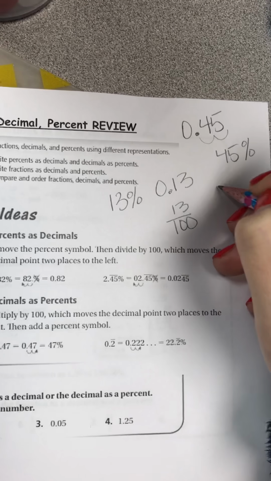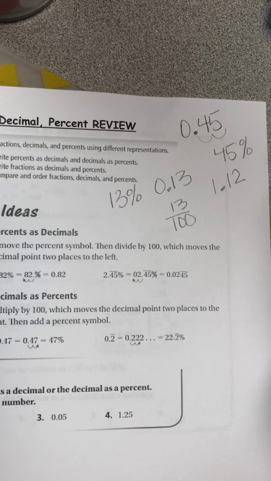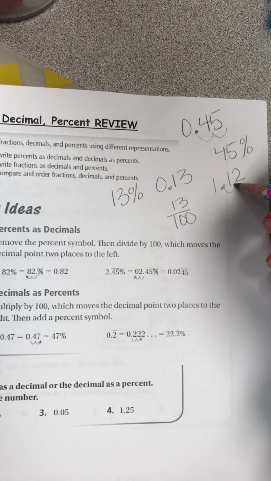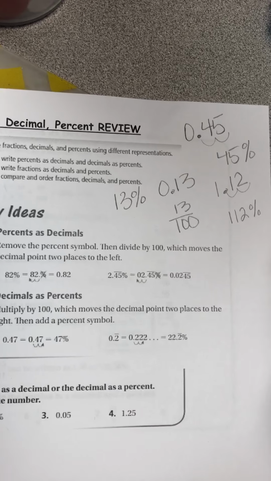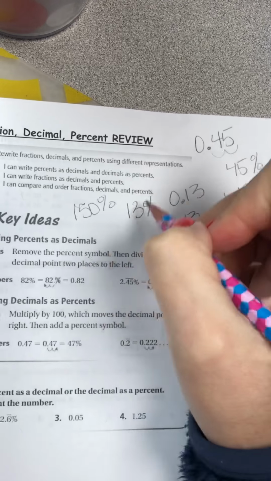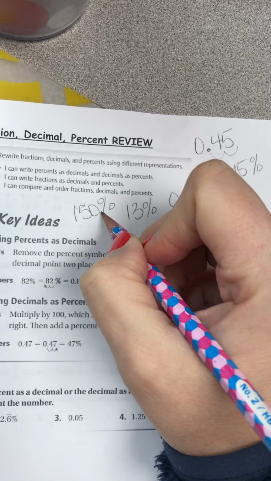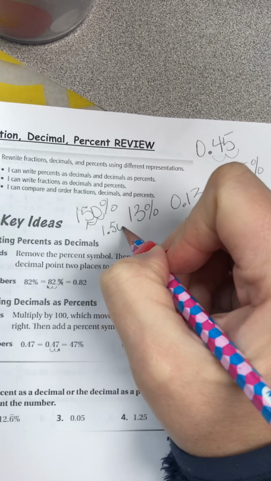Okay. What if I have 1.12? Well, we got to change that into a percent. 112%. If I have 150% and I want to change it to a decimal, you take that decimal and go the opposite way. So that's going to be 1.50.